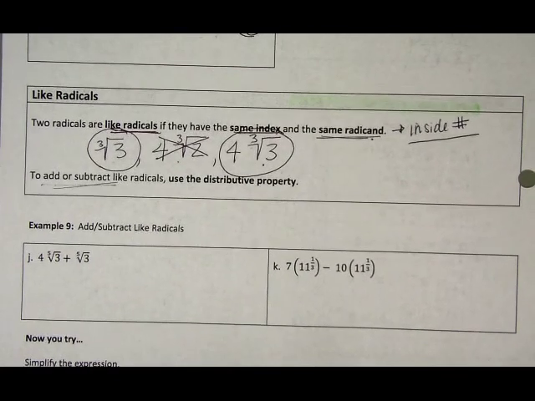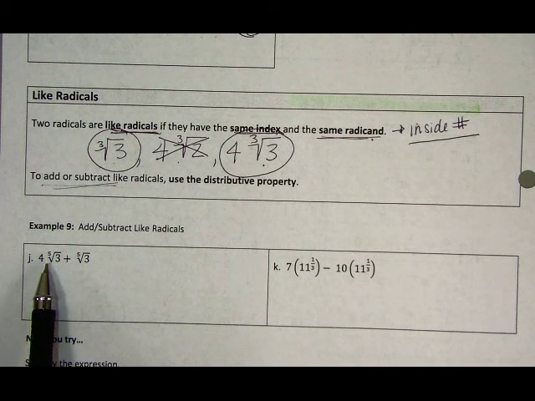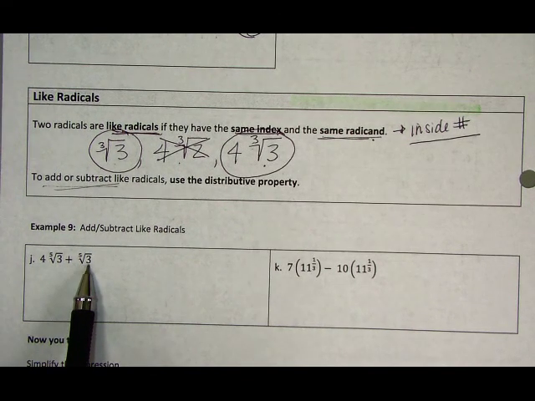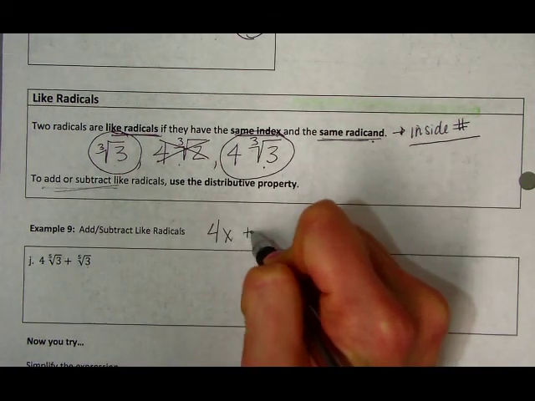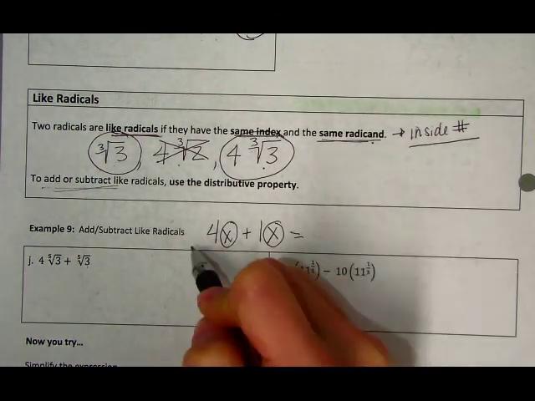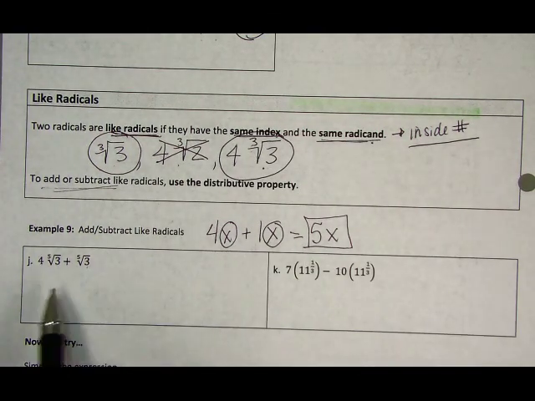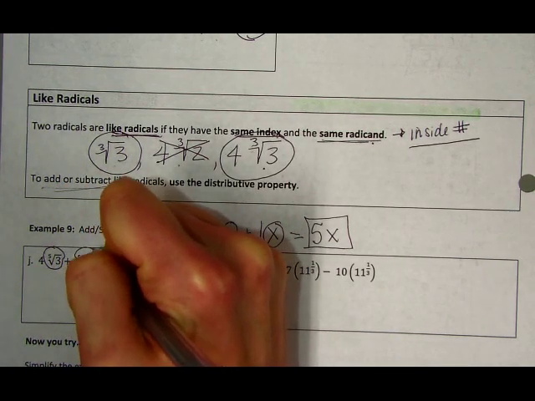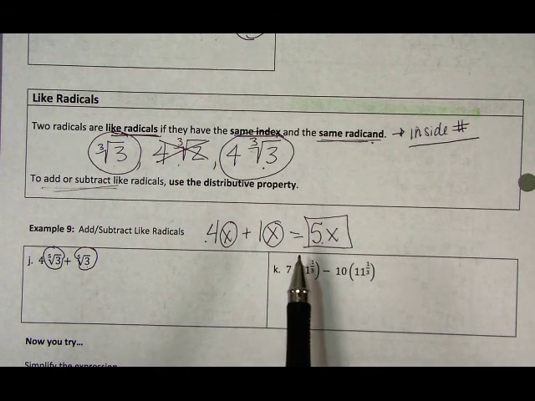In example 9, you have letter J and letter K. So if we look at this, in letter J we have 4 fifth root of 3 plus the fifth root of 3. In this case, I just want to point out, if I had something like 4x plus 1x, because my variables are the same, I can add these two together to give me 5x as my answer. Same thing works down here. If I have like radicals, I can treat them similar to how I treat like variables.